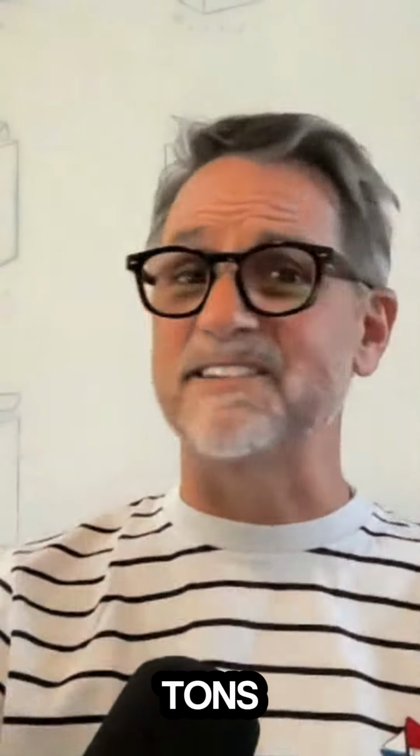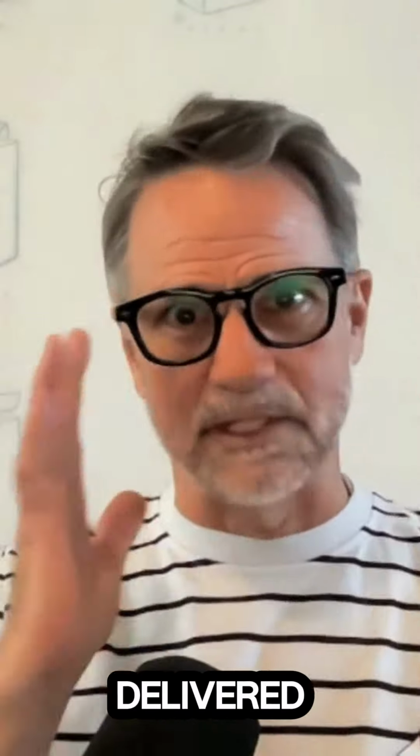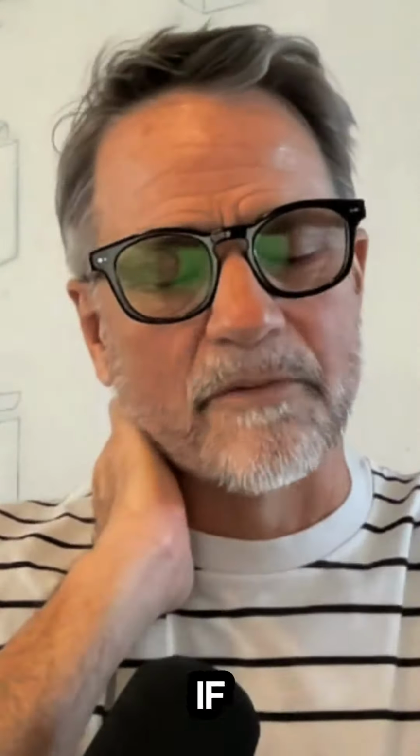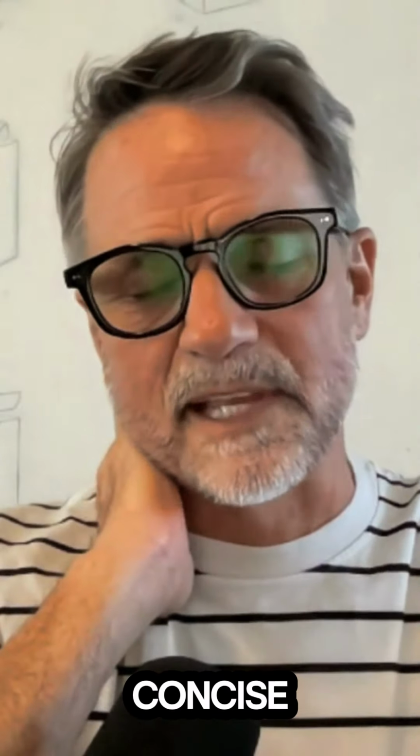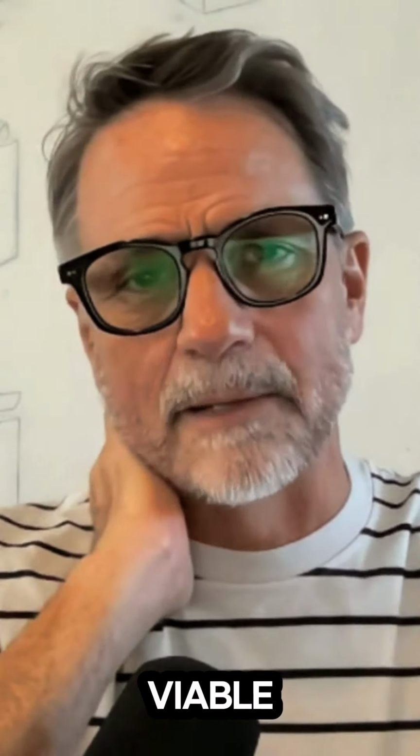We are more and more immersed in tons of information, but none of it is really delivered in an organized manner. It's always sort of patchwork. It's like a collage wall. So if I could align all that to have a more concise and clear understanding, maybe I had something viable as far as a product.